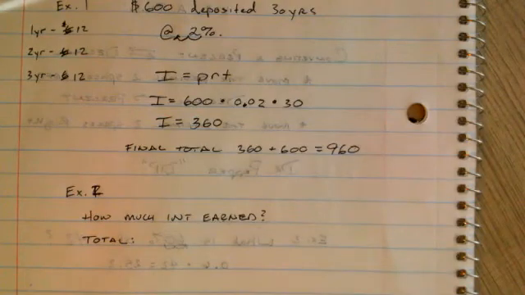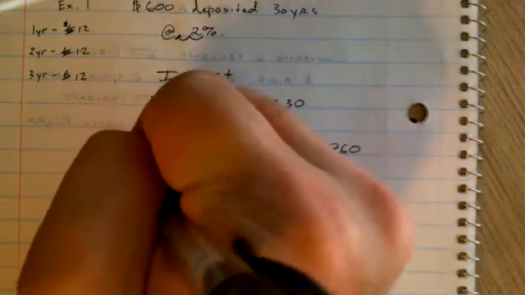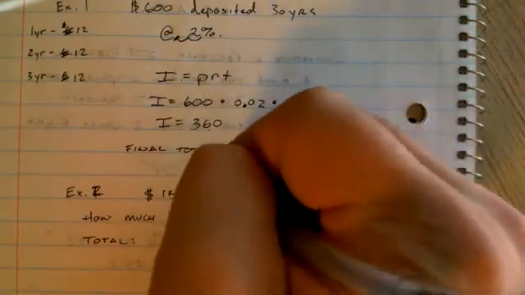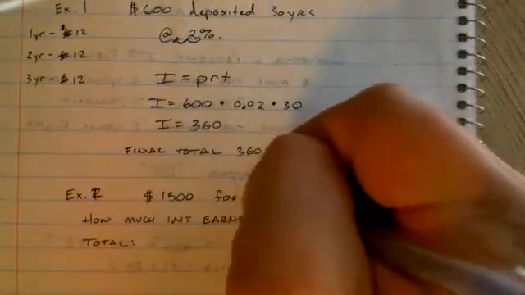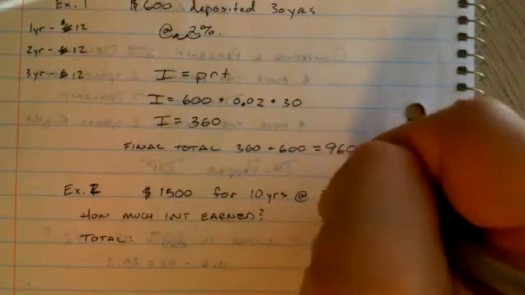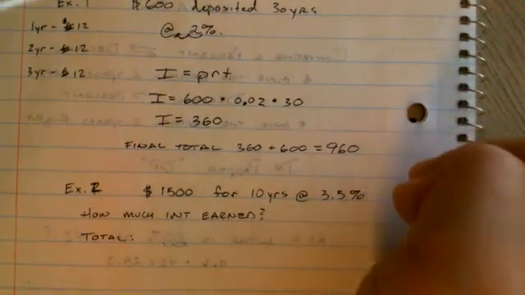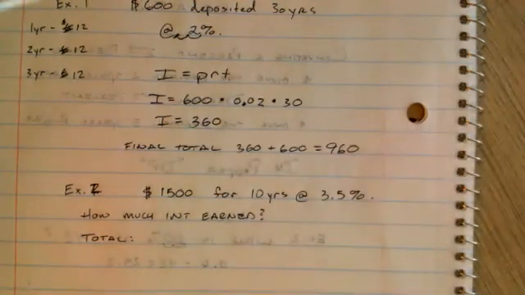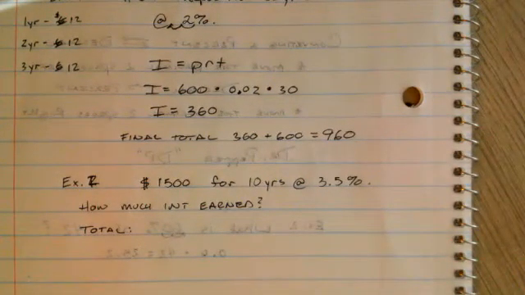Let's say we go with an initial investment of $1,500 for 10 years at 3.5%. That's our setup: 1,500 for 10 years at 3.5%. Go ahead and pause the video for a second. See if you can work this one out on your own, and then I will go through and talk about this problem.